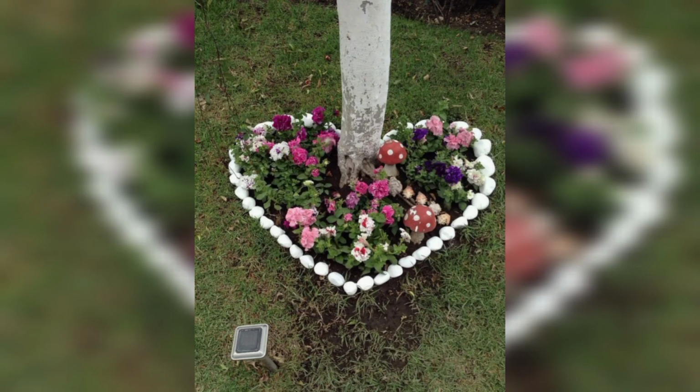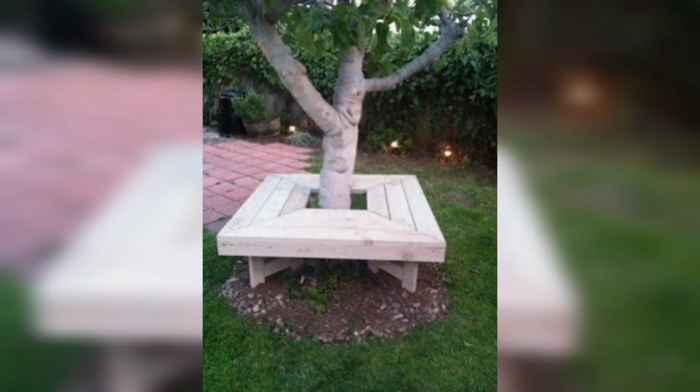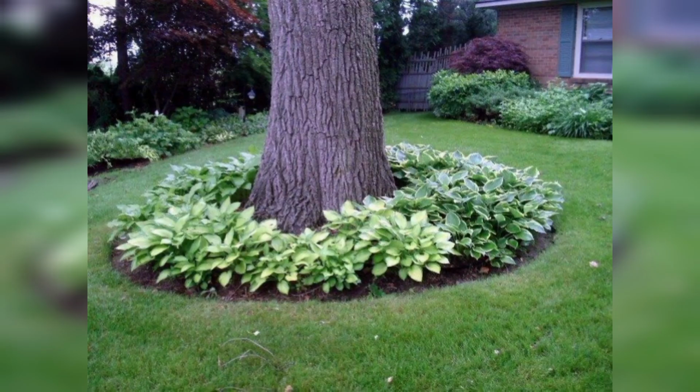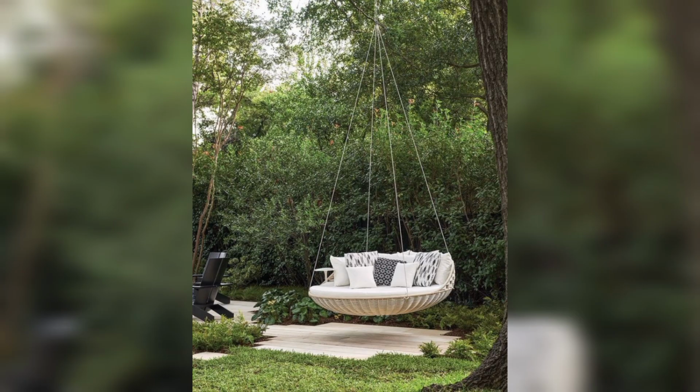Wind chimes. Hang wind chimes from the branches. The gentle sounds of the chimes add a soothing and calming effect to your garden. Birdhouses. Install birdhouses on the tree to attract birds to your garden. You can paint them in vibrant colors to add visual appeal.